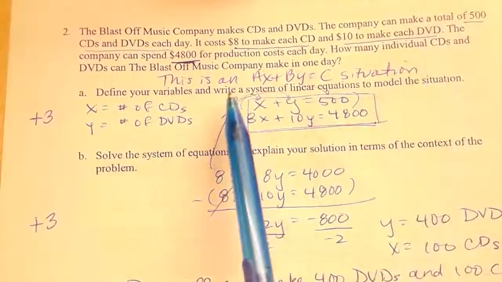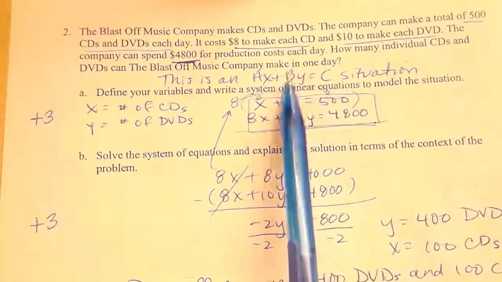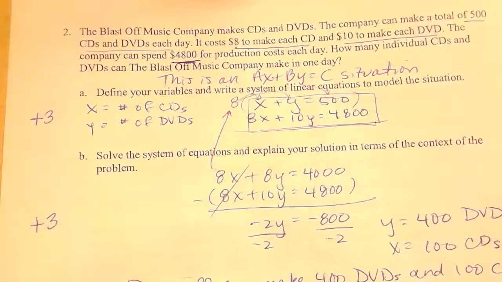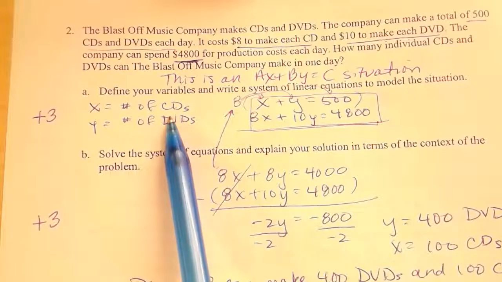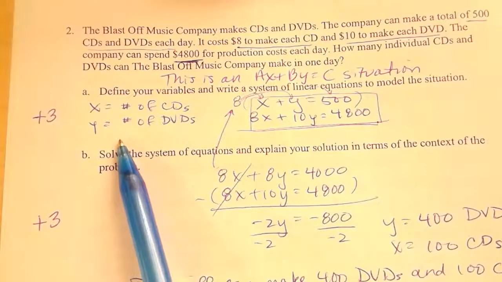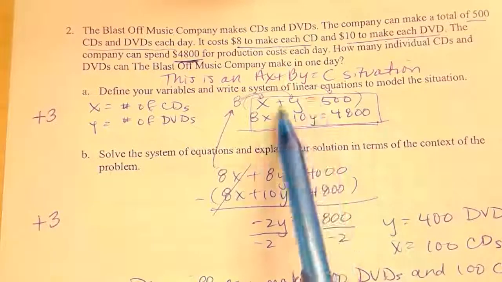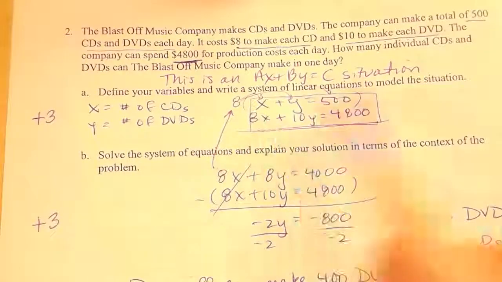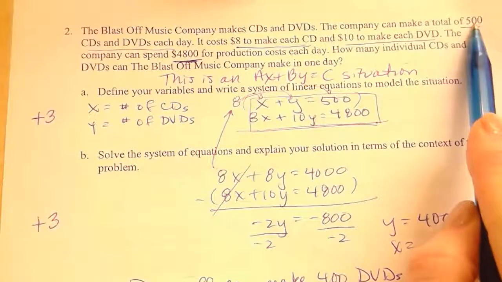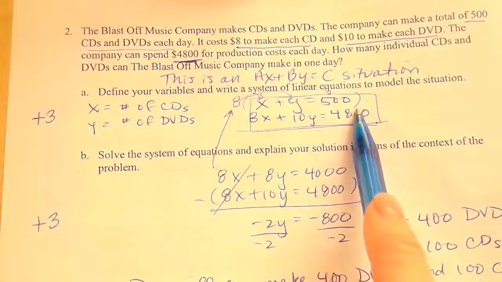This is an AX plus BY equals C situation. Standard form equation works well for this as compared to the slope-intercept form we saw on the first page. So if X I happen to define to be the number of CDs and Y the number of DVDs, you didn't have to do it in that order. You could have reversed these, but you'd still get the same results. My 2 equations were they can make a total of 500 CDs and DVDs. So my number of CDs plus my number of DVDs has to equal 500.